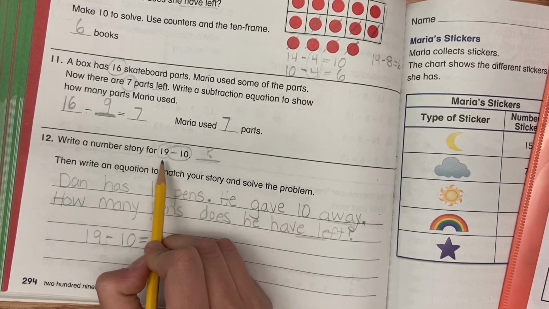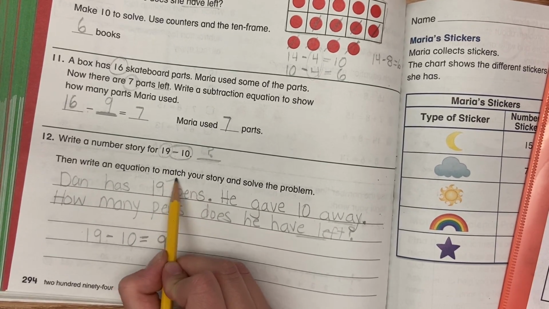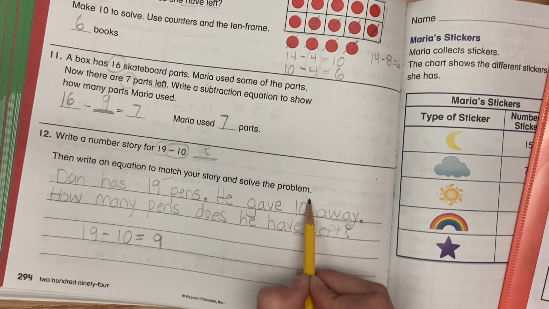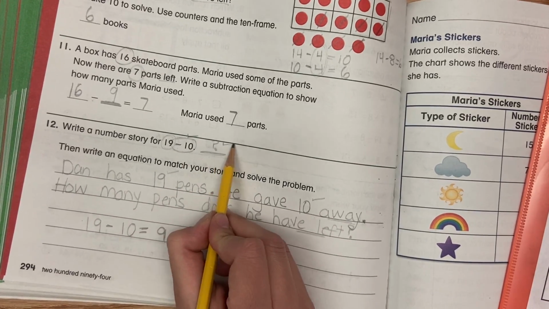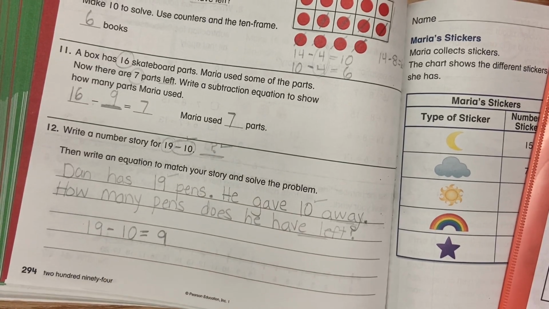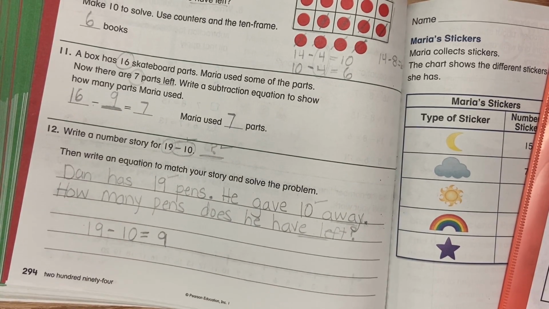Okay, double check to make sure you have all the parts of the equation. I explained that he had 19 pens. He gave away 10, which explains the minus 10. And I asked a question, how many does he have left? And I wrote my equation on the bottom. Okay, great work.